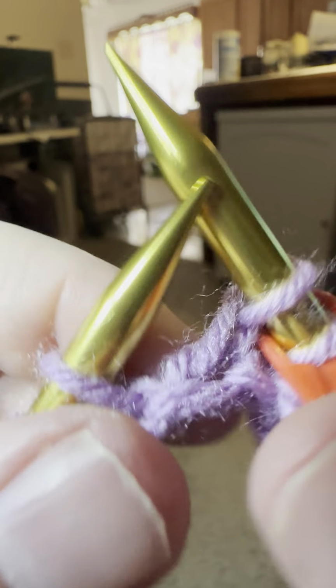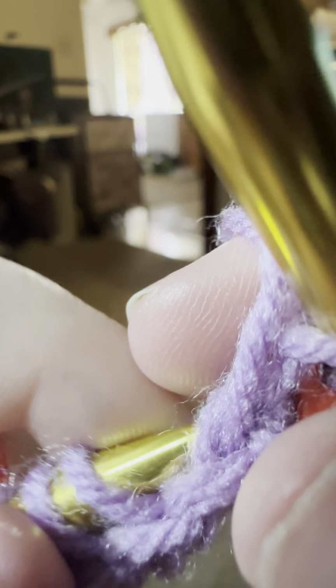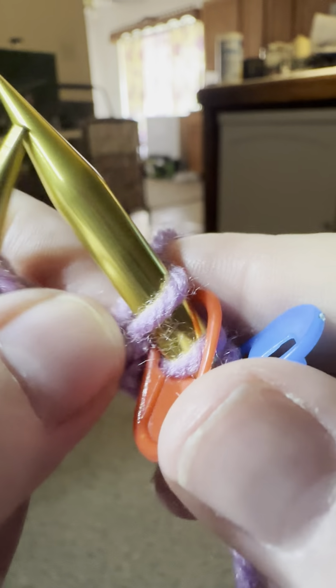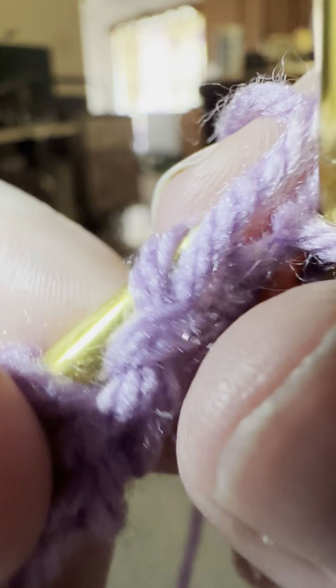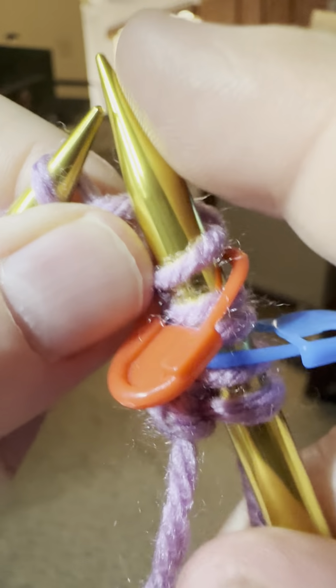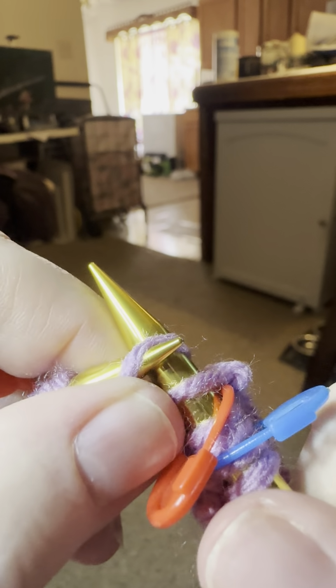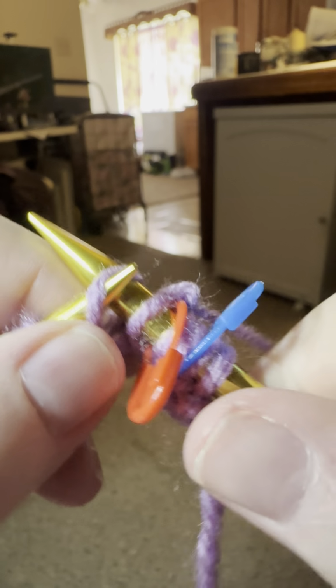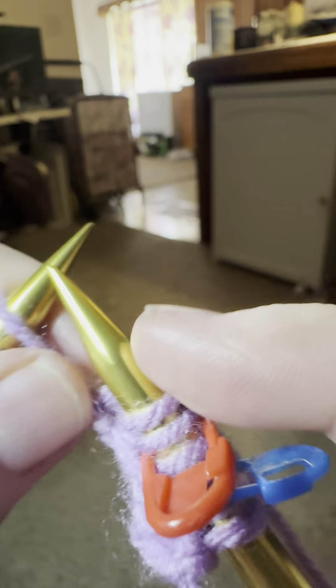Do a knit, and then we will go into the next one, and it's not the one on your hook. Because you've already knitted this stitch, we need to go down to the other one right there, and we're going to put that on our hook and knit into the back. Like that. Okay, and then pull it off.